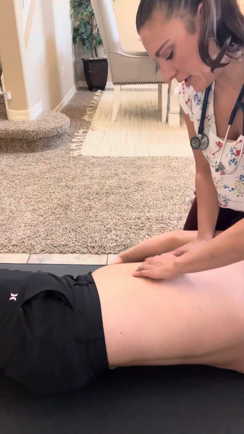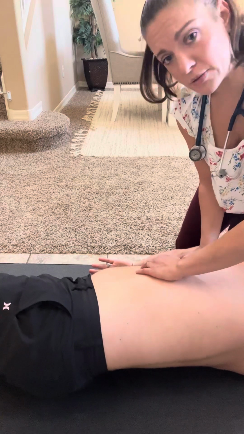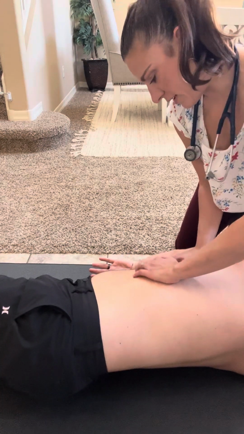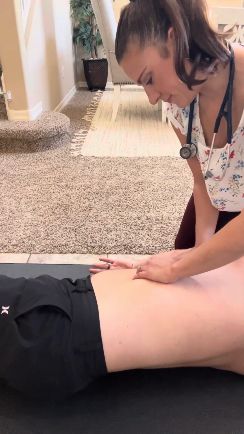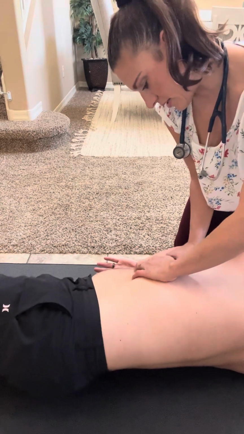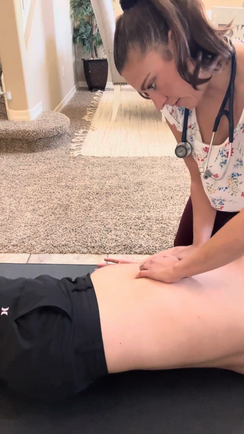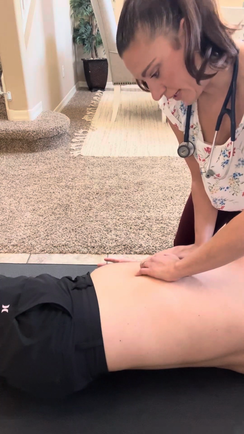And then I'm going to feel here for the left costal margin, and I can do a hook method and have him breathe in all the way. Breathe out. Just kind of hook here. Now take another deep breath. And I don't feel his spleen, which is normal.